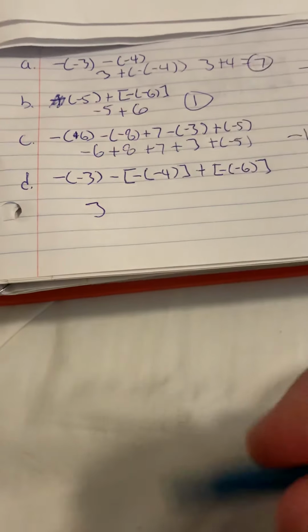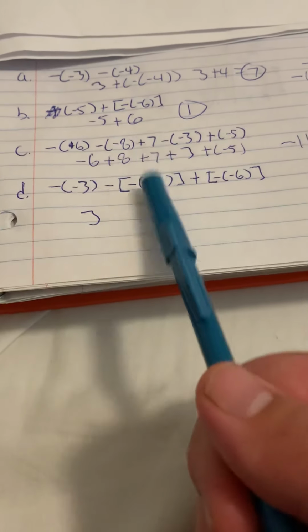Last one, the opposite of negative 3 is 3. All right, now I have 3 negatives. The opposite of the opposite of the opposite of 4. So that's going to end up being negative 4, right? Because there's 3 negatives. 2 of them are going to cancel out. I'm going to have 1 left.